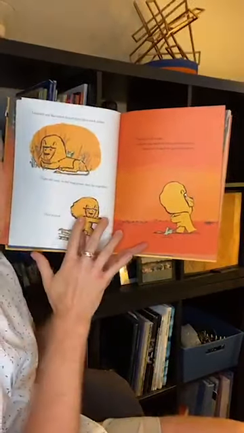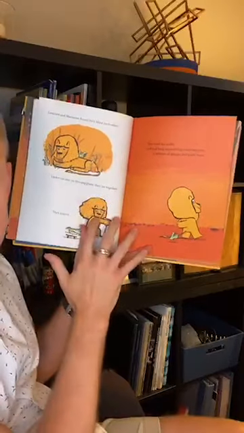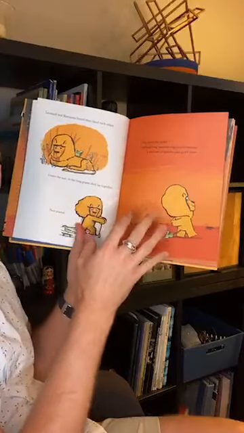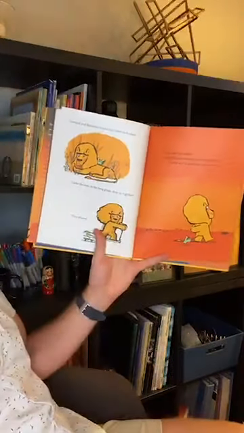I already love this book because it talks about how you can be doing something and you can get someone else's help and that's fine. And maybe you have writer's block or you have a moment where you're not sure what to do and it's good to get help. So I already love this book.